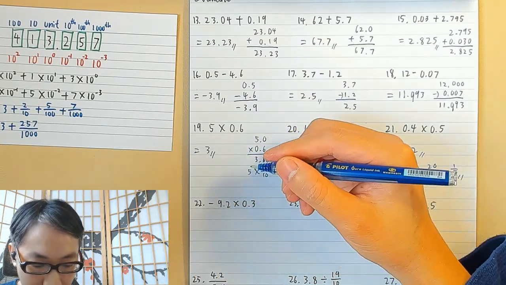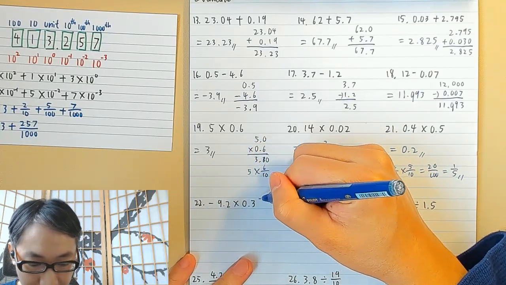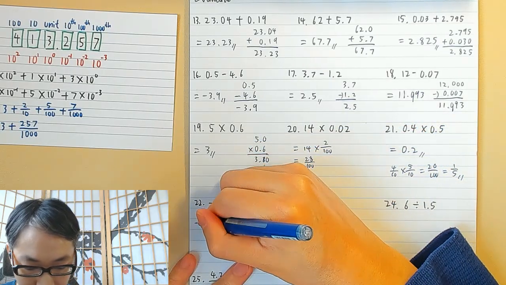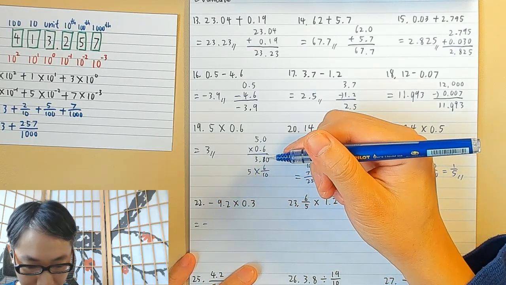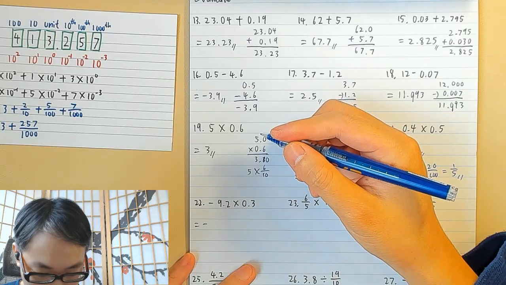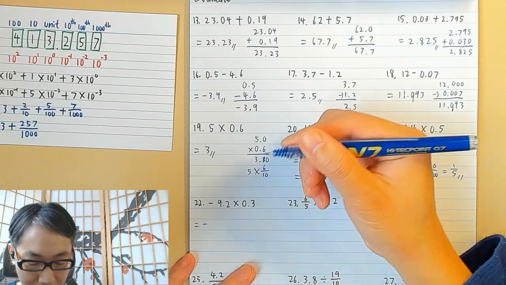22, negative 9.2 times 0.3. So a negative number times a positive number, the result should be negative. Then we do 9.2 times 0.3. Okay. So for this one, we can use the multiplication method.